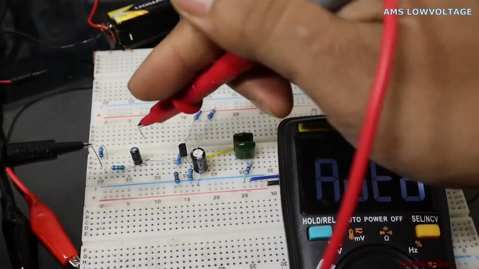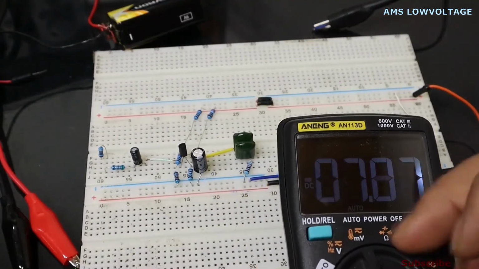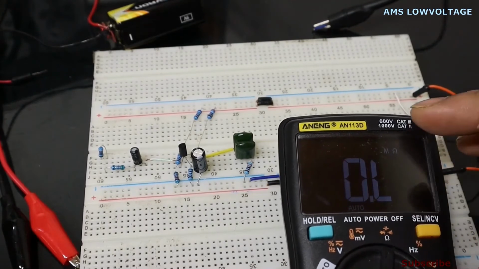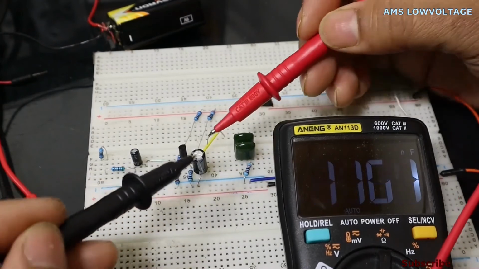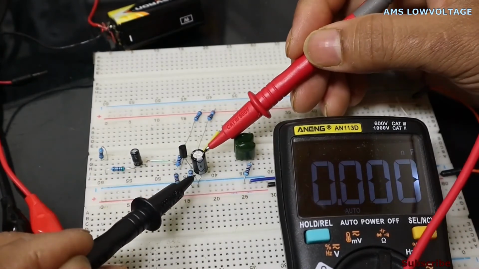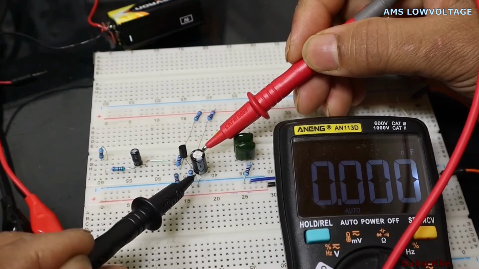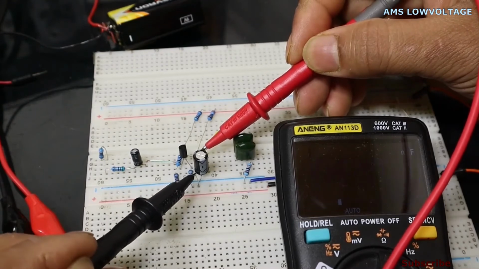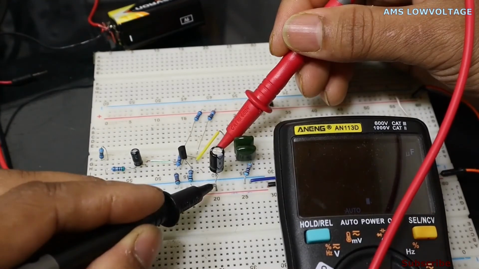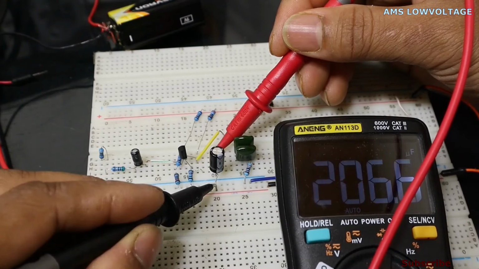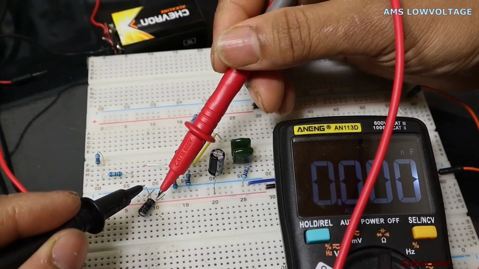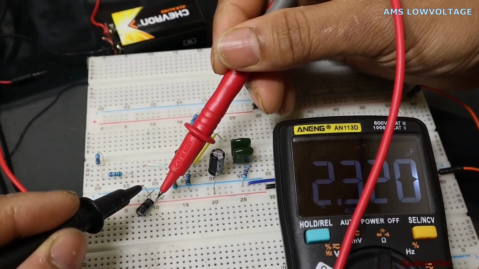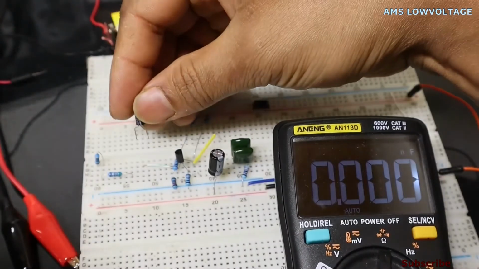I need to check the capacitance, so I'm changing this to capacitor mode, but almost similar. And this capacitor is 206 microfarad.